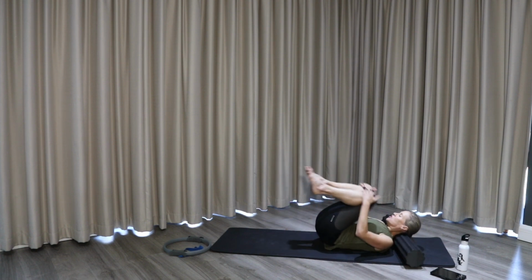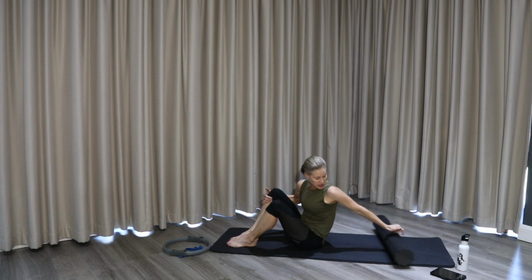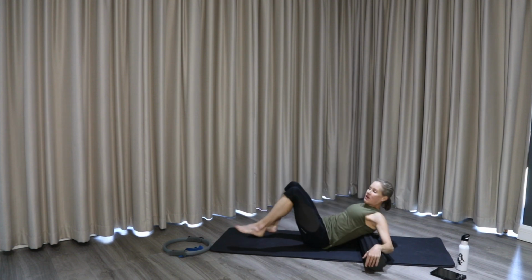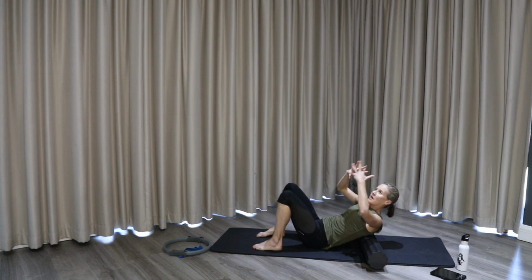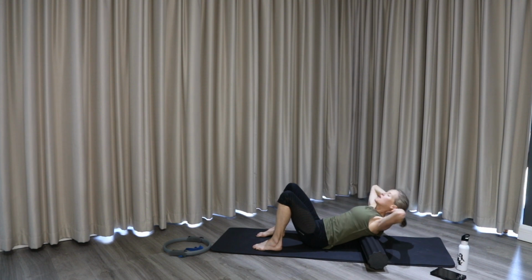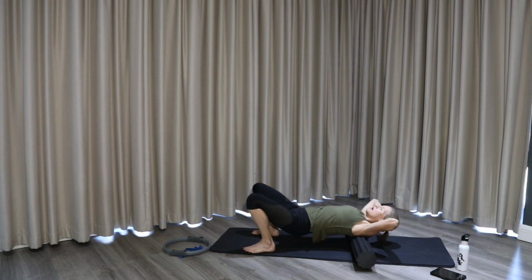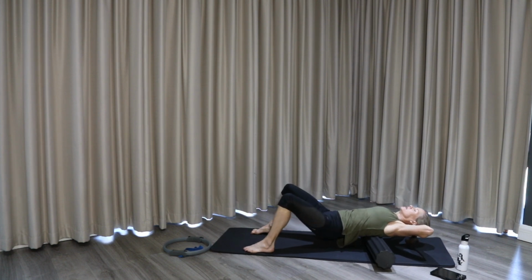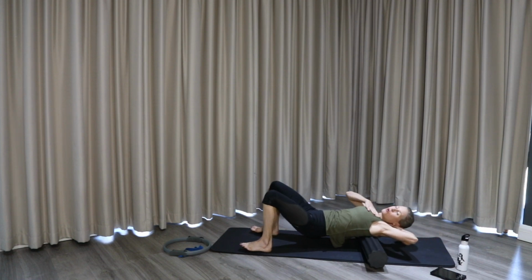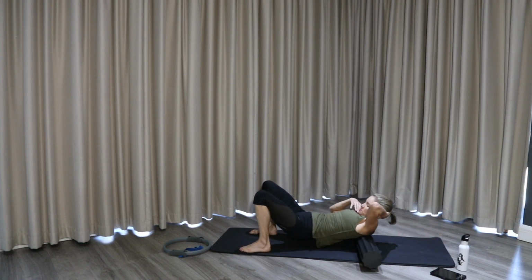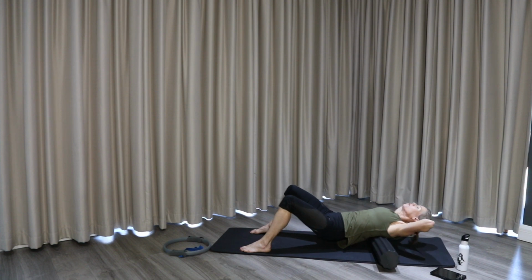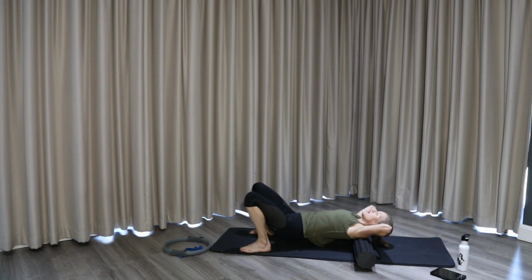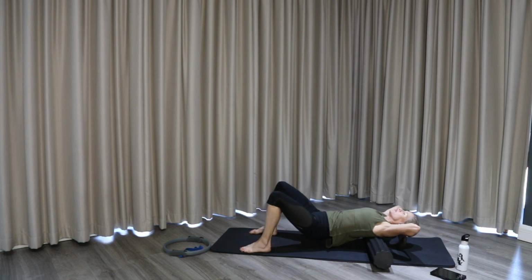Hug the knees to the chest and rock yourself to a seated position. Shoulder blades on the foam roller. Link the fingers so you're giving the neck and the head a lot of support. Let's lift the bum and roll over those shoulder blades. Stay nice and open. You don't want to be in this position. Let's open up, relaxing the weight of the head into the hands.